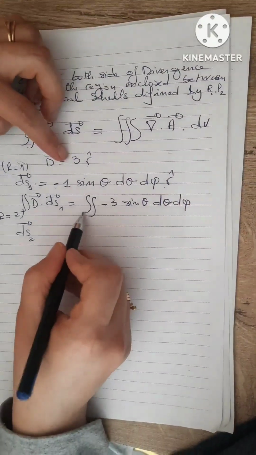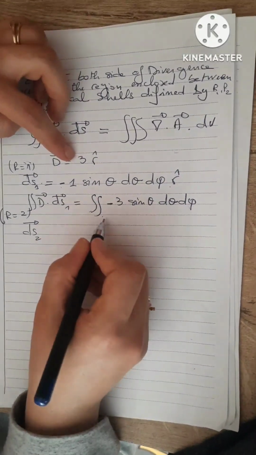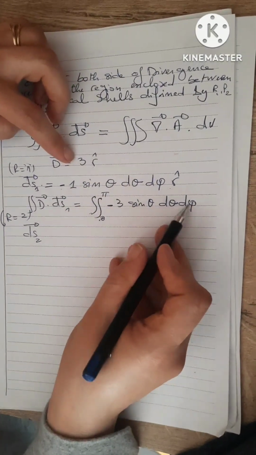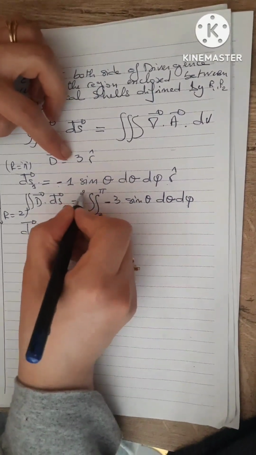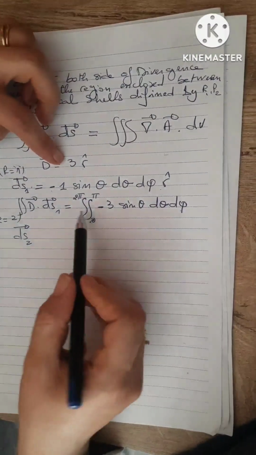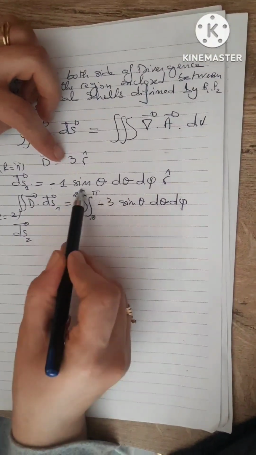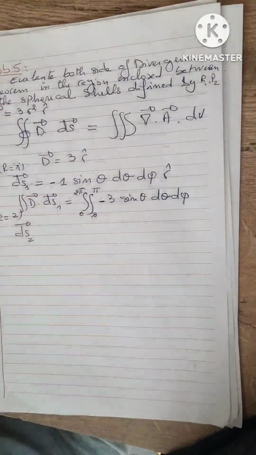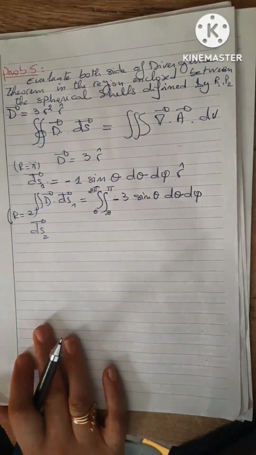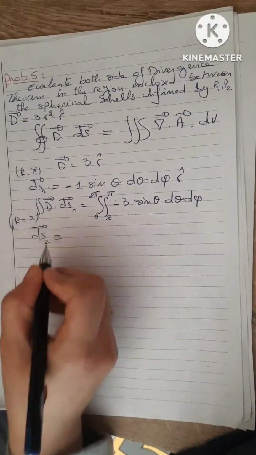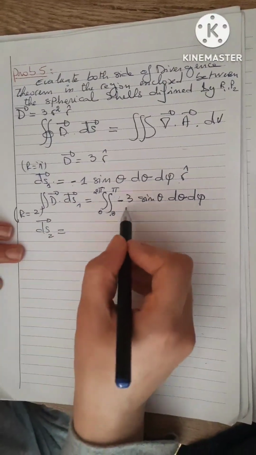The integral of theta, if you remember, is from 0 to pi, and for phi it is from 0 to 2 pi. Because we have a half disk, we turn it through 2 pi in order to develop a sphere. Now we can develop our integral.